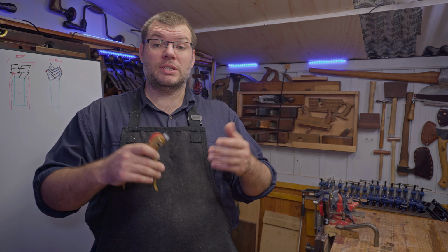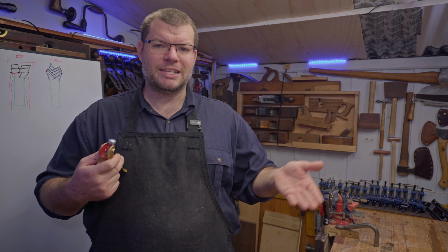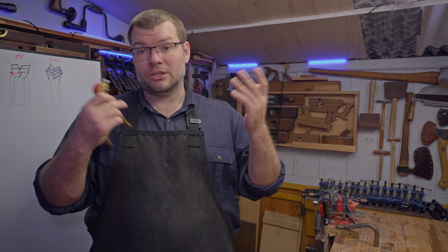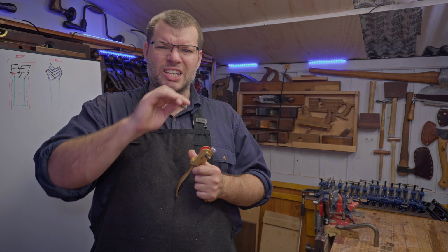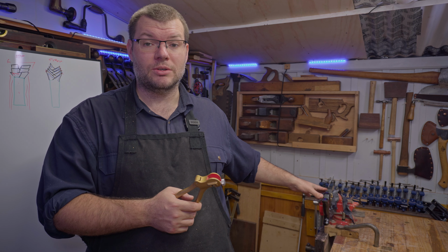So the idea is, in my mind, set your saw, then sharpen it so you don't end up blunting the teeth that you've just sharpened, especially on a crosscut saw. There's more chance of blunting the very tip of the saw on those versus these chisel ones on a rip cut.